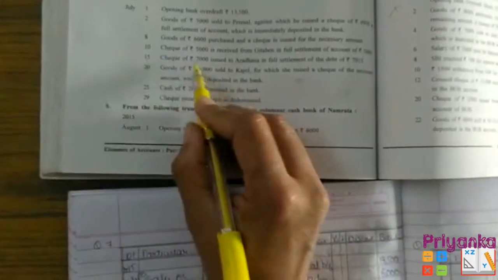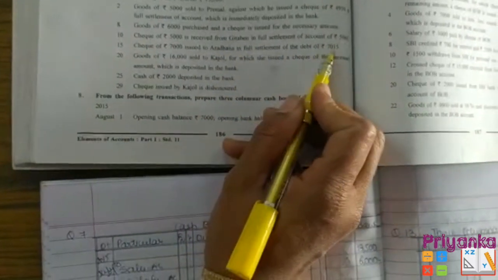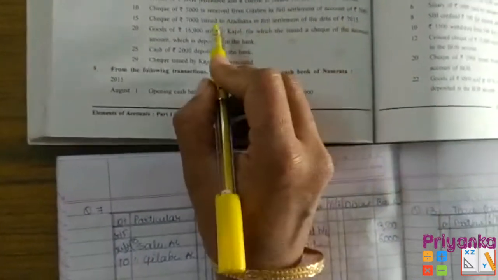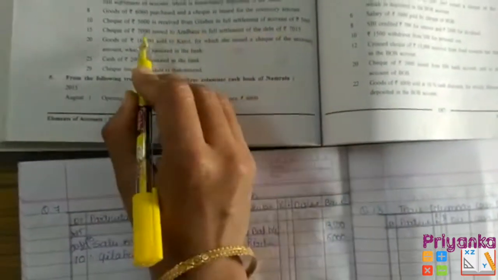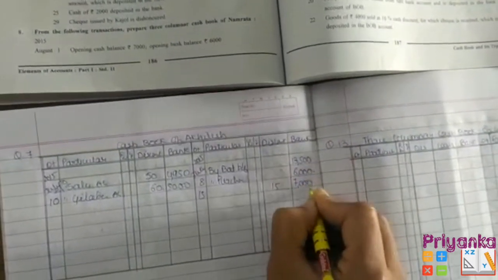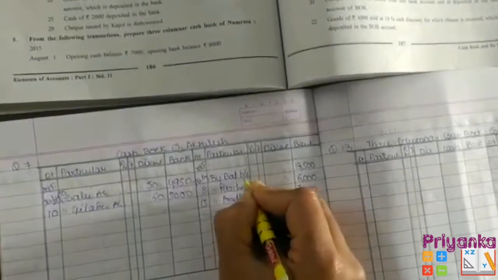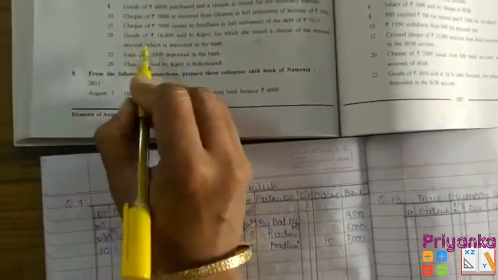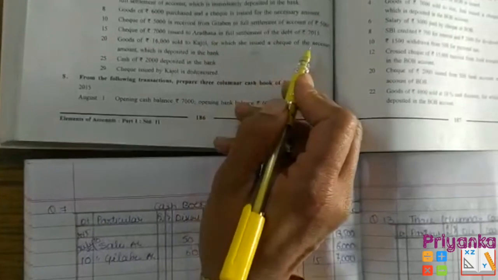Next, 15th one, check of rupees 7,000 issued to Aradhana in full settlement of debt 7,015. Now here we are issuing to Aradhana, so cash is going out, and the amount must be paid 7,015, but we are paying only 7,000. So 15 will move to the discount, and in the bank column 7,000, and the person name is Aradhana. Account.